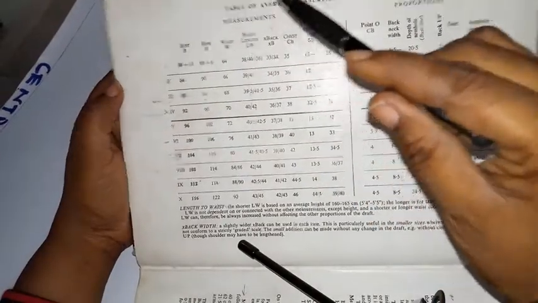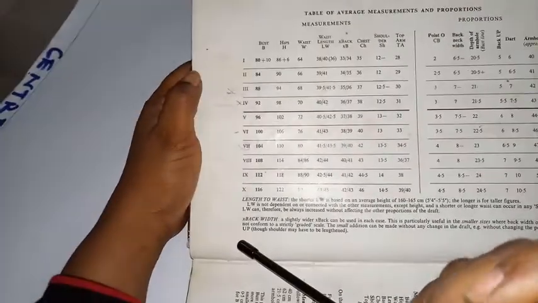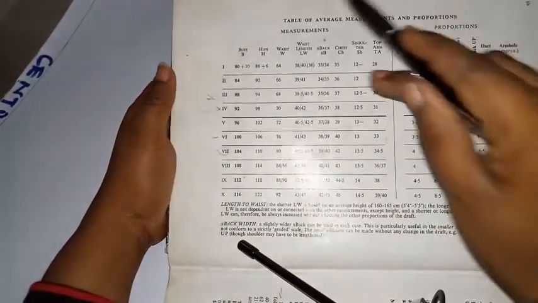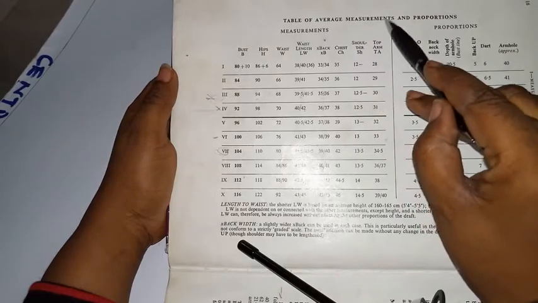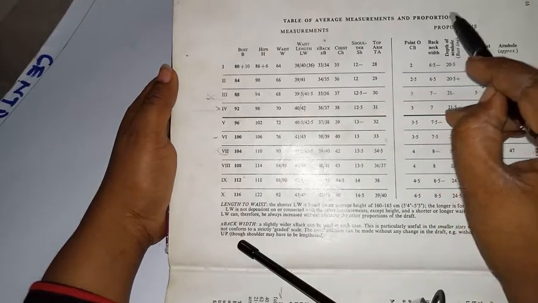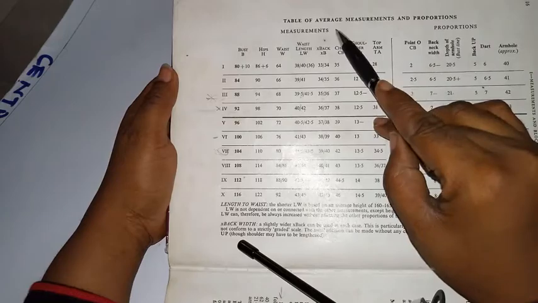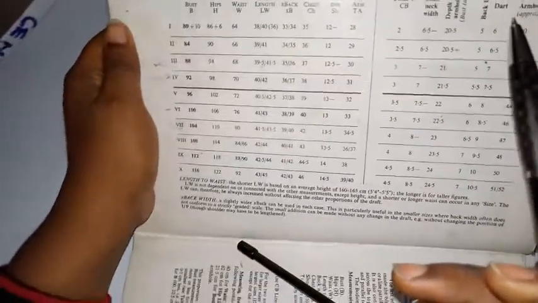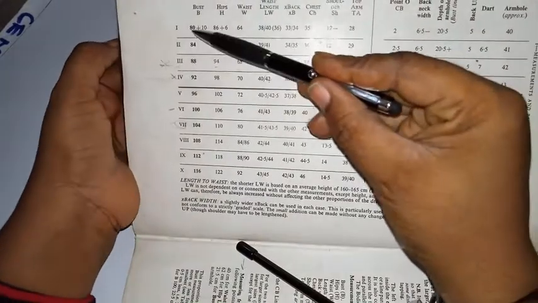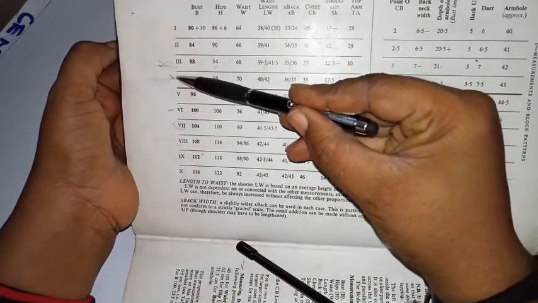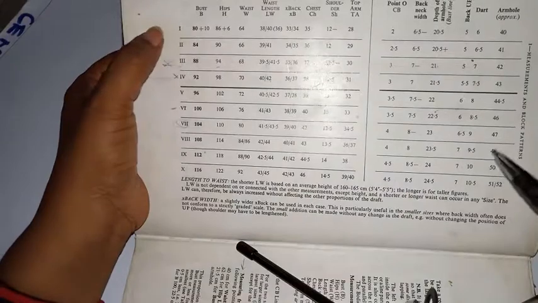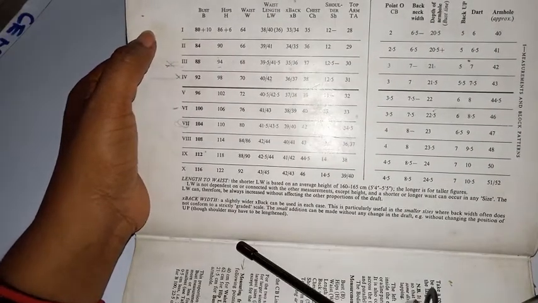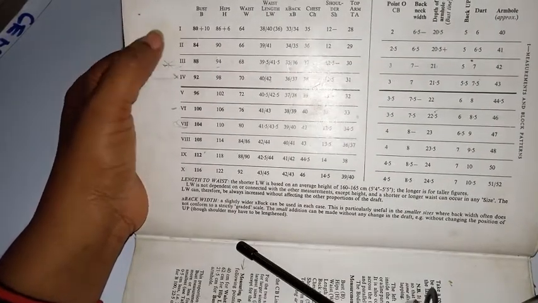Let's explain briefly what the chart looks like. Table of average measurement and proportions. You have the measurement here and you have the proportions here. Now the way it works is, when you look at all these numbers 1, 2, 3, 4 to 10, they represent groups of sizes.